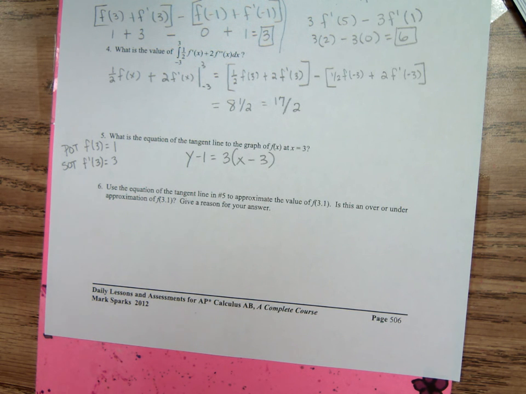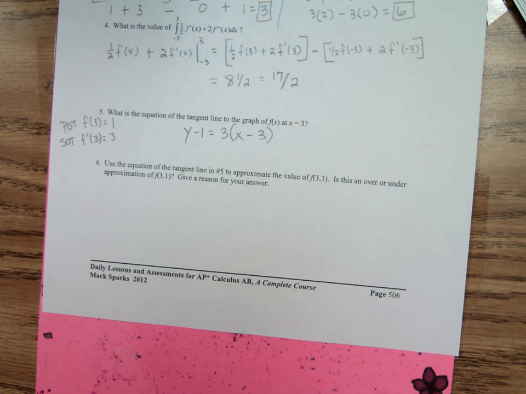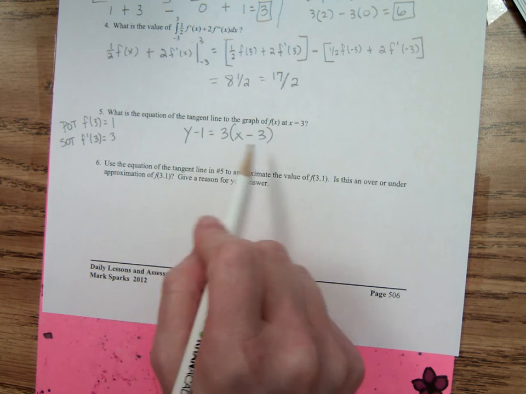Alright, now let's look at number 6. Use the equation of the tangent line in number 5 to approximate the value of f of 3.1. Is this an over or under approximation of f of 3.1, and give a reason for your answer. Alright, so if I'm using this to find the equation of the tangent line for f of 3.1, what do I need to do? What do I do with that 3.1? Just plug it into the equation. For what? The line tangent to f of x at x equals 3.